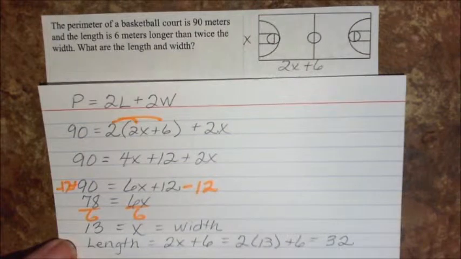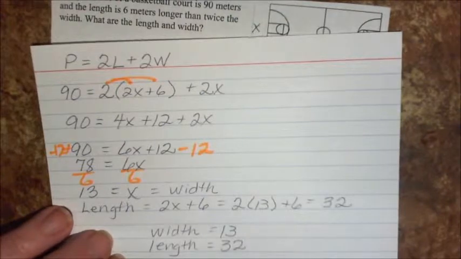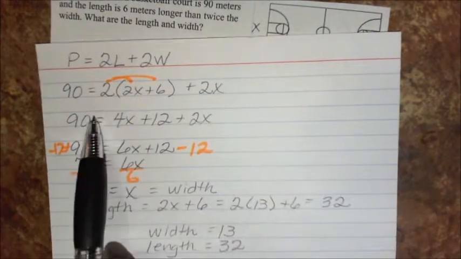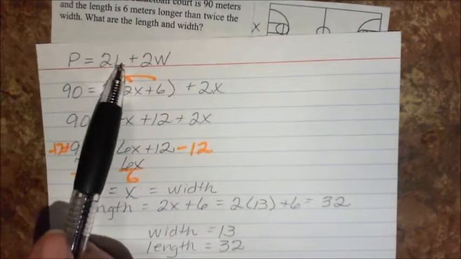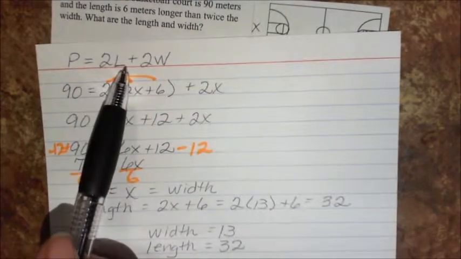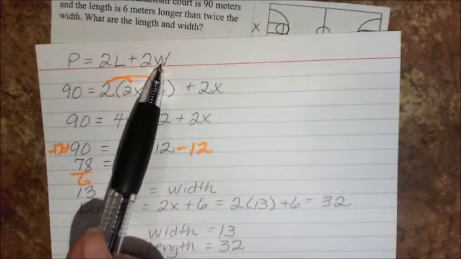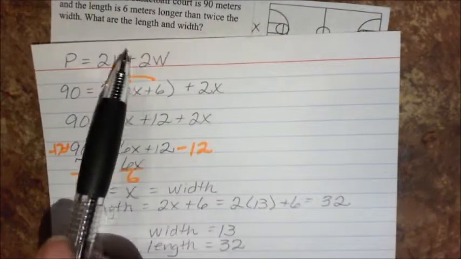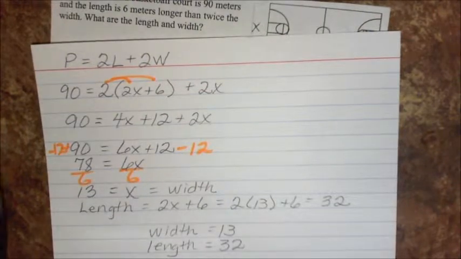So the width is 13 and the length is 32, and we want to check that. First of all, if we plug these numbers into the original formula, does it work? Let's see, that's 90 is equal to 2 times 32, 64, 2 times 13, 26. So 64 plus 26, does that equal 90? Yes, it does.